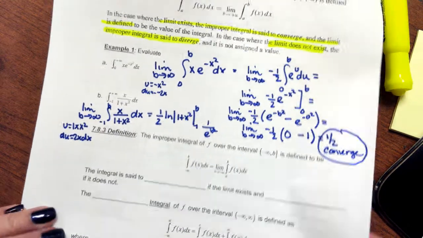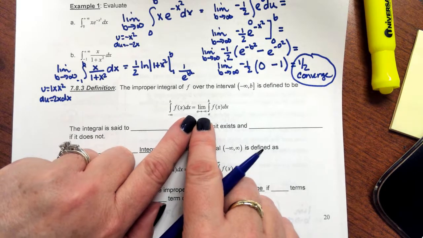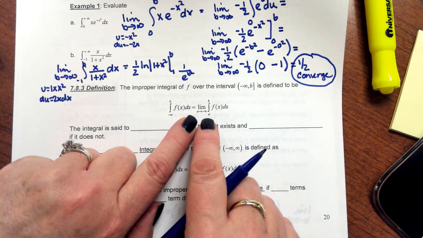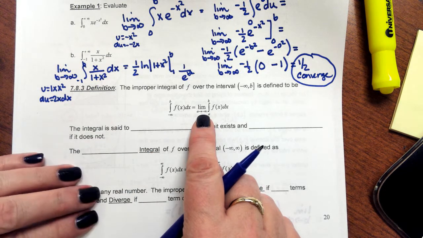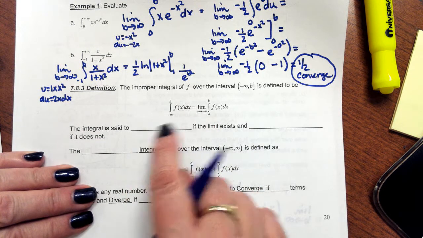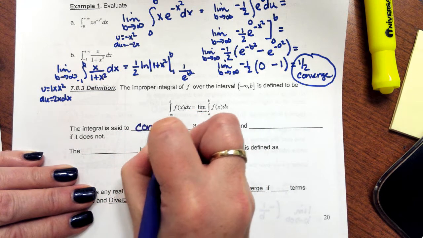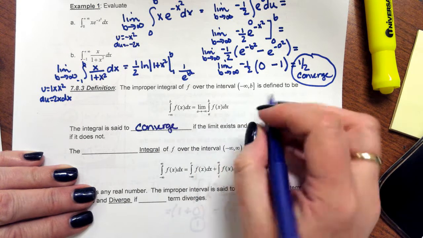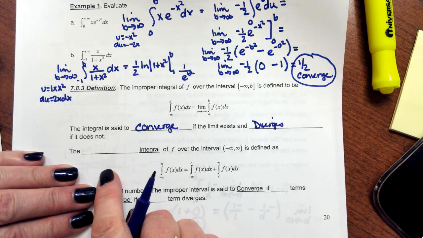So when you've got the lower bound being negative infinity, we're still going to rewrite. We're going to call the lower bound a, and we're going to rewrite this as the limit as a approaches negative infinity. Again, just like when the upper bound was infinity, the integral is said to converge if the limit exists, and it diverges if it does not.